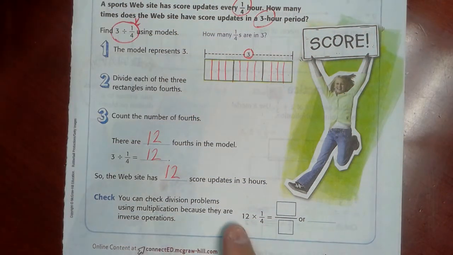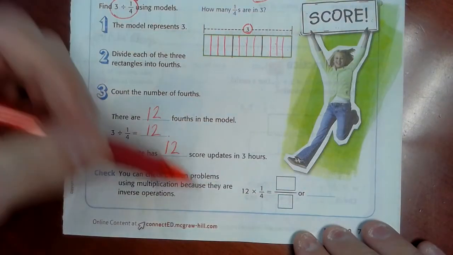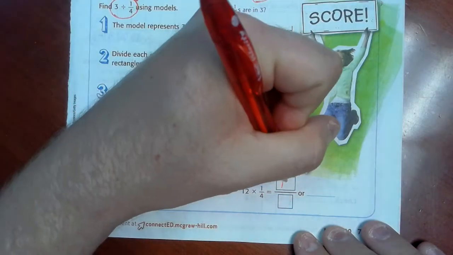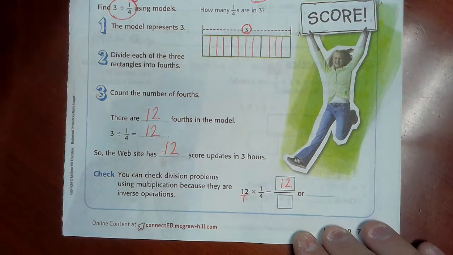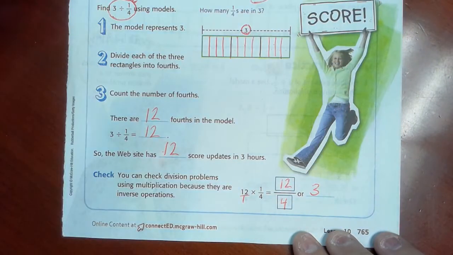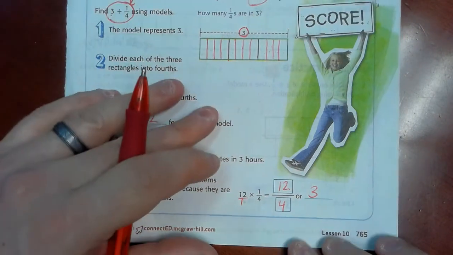You can check division problems using multiplication, because multiplication and division are inverse operations. Like how we say 2 times 3 is 6, and then we say, well, 6 divided by 3 is 2. Those are inverse. So we can take 12, which we started with, times 1/4, which would give us 12 over 4, or 4 goes into 12 three times. And that's what we started with right here, was the 3. So that's how to check it to make sure that you have it right.